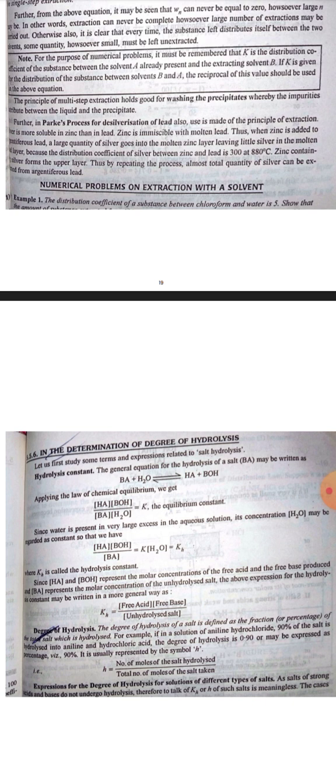Because the distribution coefficient of silver between zinc and lead is 300 at 880 degrees Celsius, the zinc containing silver forms the upper layer. Thus, by repeating the process, almost the total quantity of silver can be extracted from the argentiferous lead.